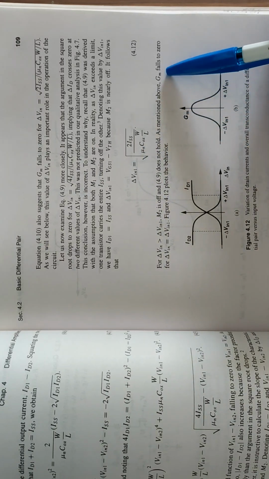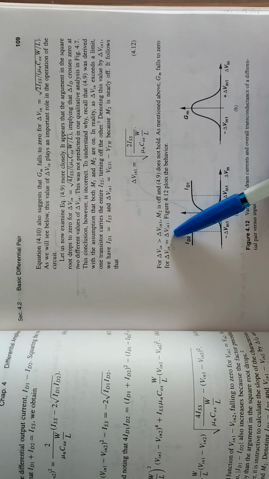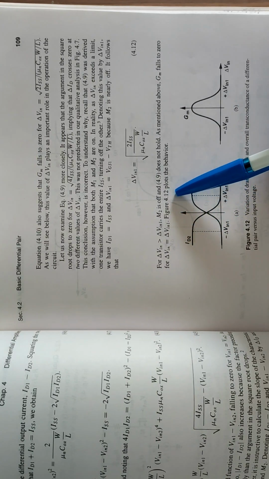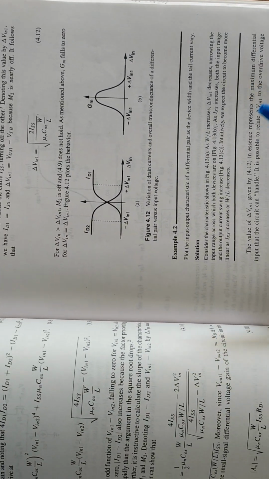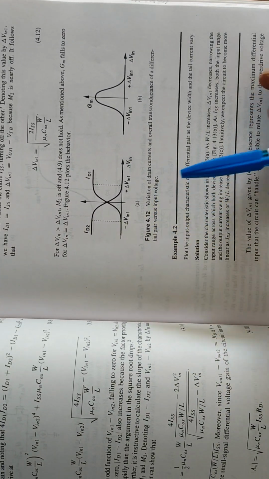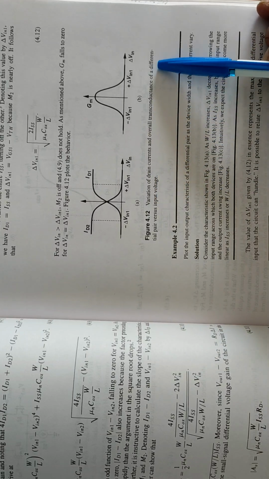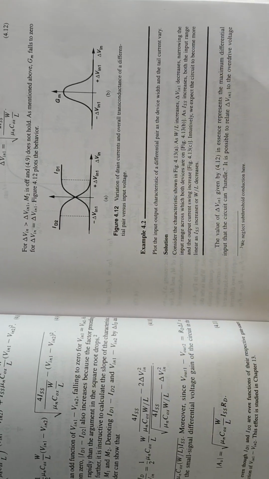As mentioned above, gm falls to 0 for ΔVin = ΔVin1. The figure plots the behavior. Here you can see the figure: variation of drain currents and overall transconductance of a differential pair versus input voltage.